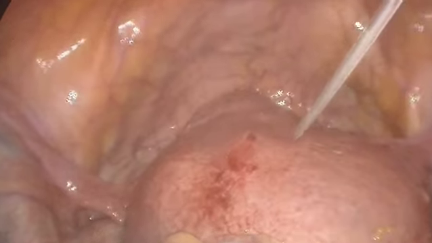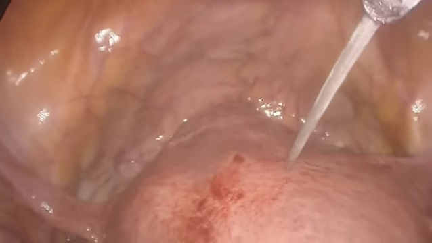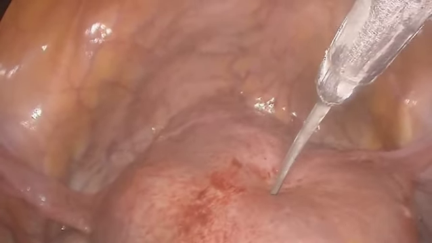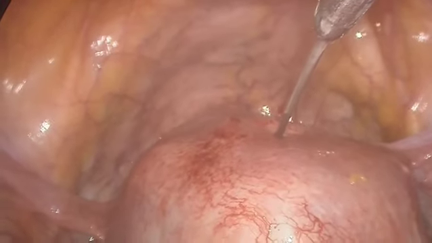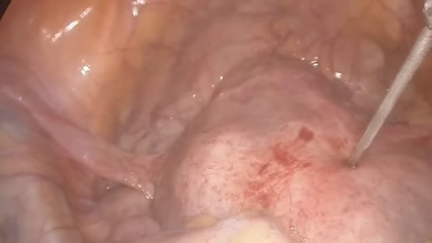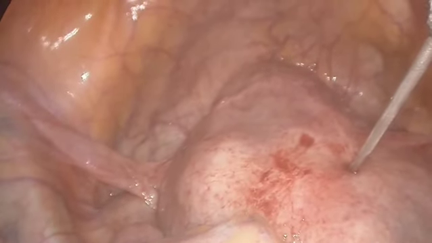Step 2. We inject diluted vasopressin into the myometrium. This helps minimize bleeding, which can otherwise be torrential in these cases. Remember, slow and controlled injection is crucial, and avoid direct intravascular spread.